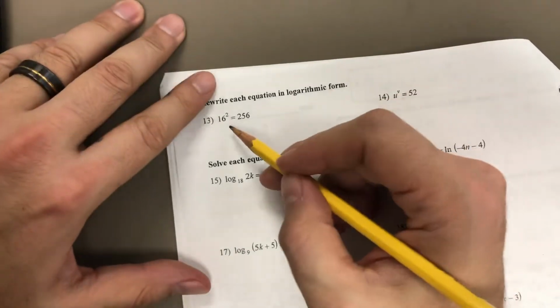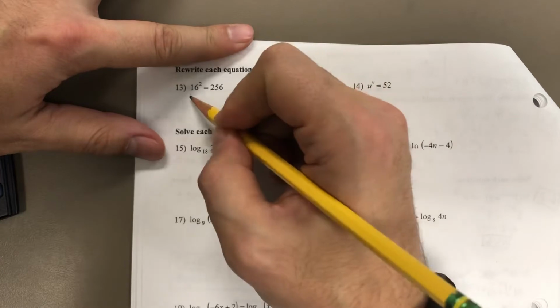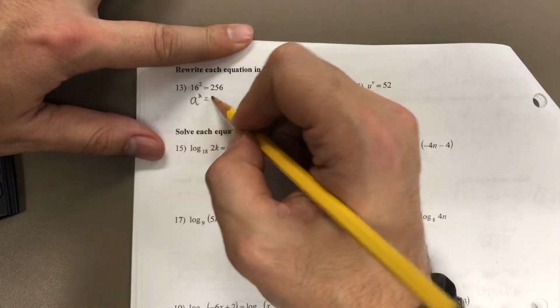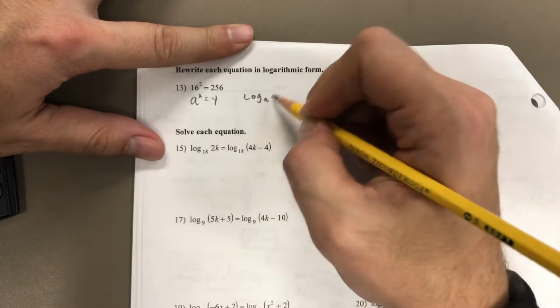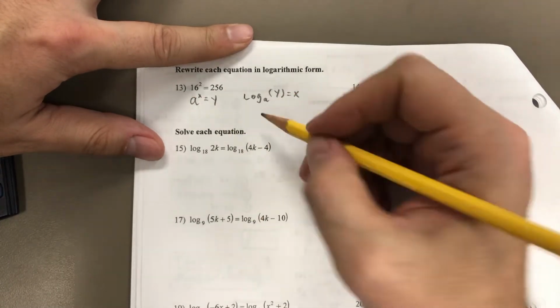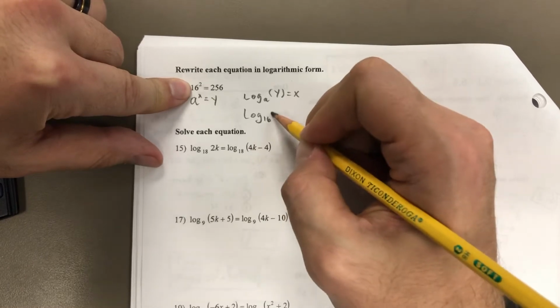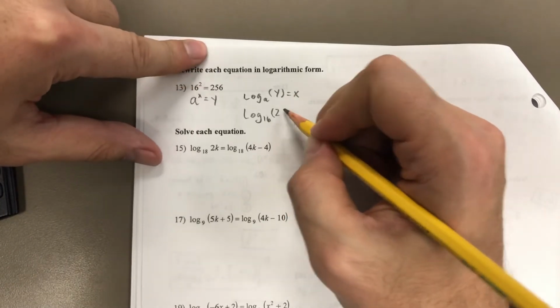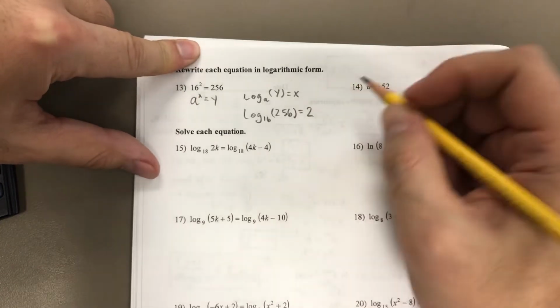Now for the next couple problems, we're going to do the opposite. We're going to start in exponential form and rewrite it in logarithmic form. I'm going to write the log part and the exponent part first: a to the x equals y, and the conversion to a log looks like this: log base a of y equals x. Rewriting this exponent as a log, the base a is 16 in this case, so log base 16 of y, which is 256, equals my x value, which is 2. There's the answer for that one.